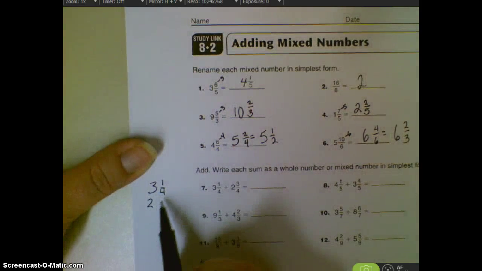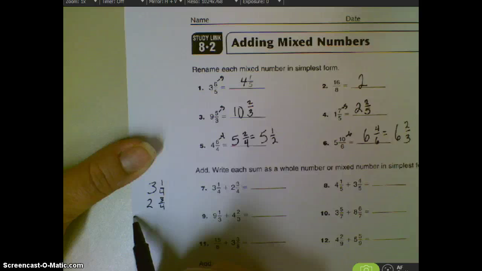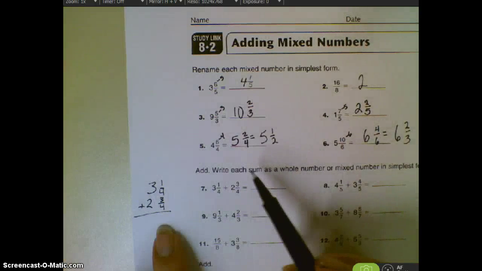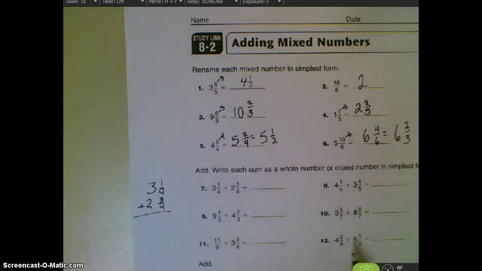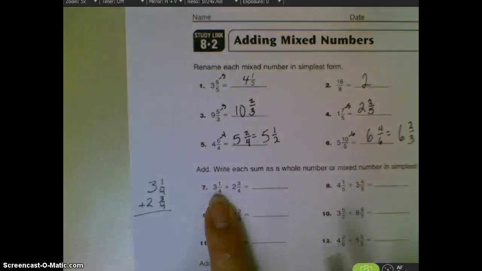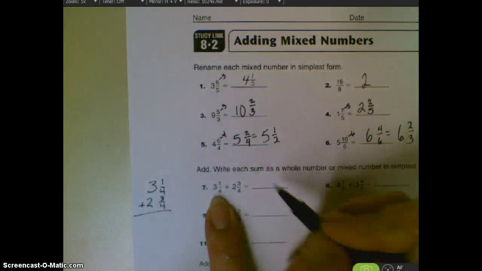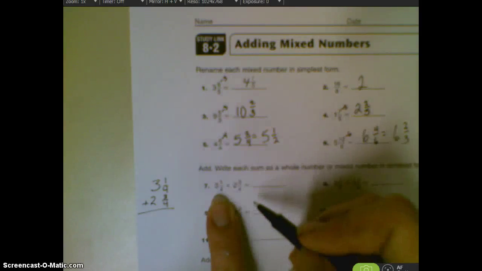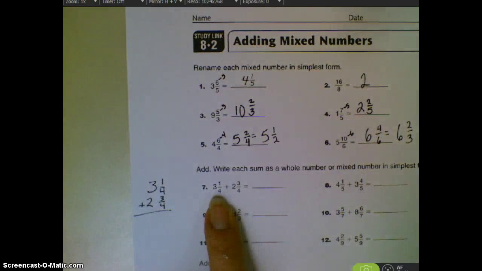2 and 3/4. Oh, actually that one has a common denominator, so it's not quite as difficult. In fact, it looks like they all have common denominators tonight. Oh, that makes it so much easier. Alright, so let's just solve it now that your teacher realized it's common denominators.